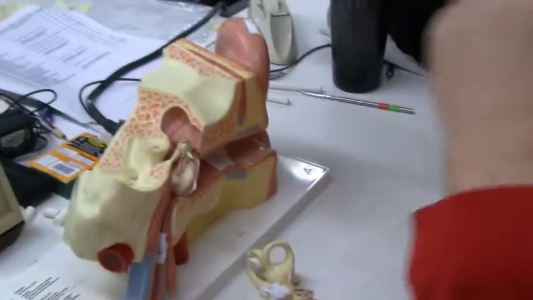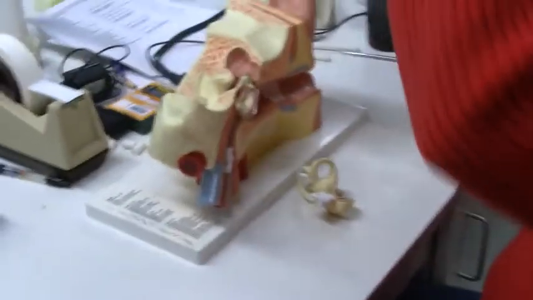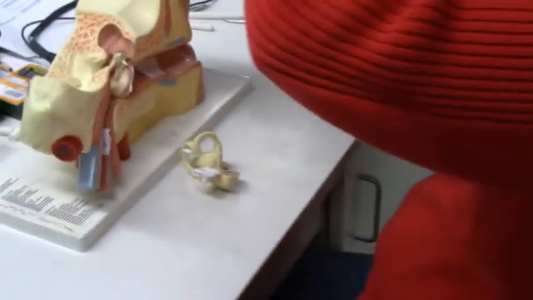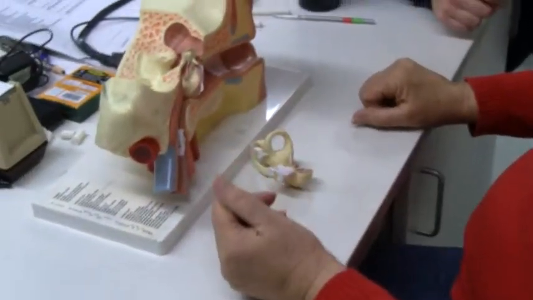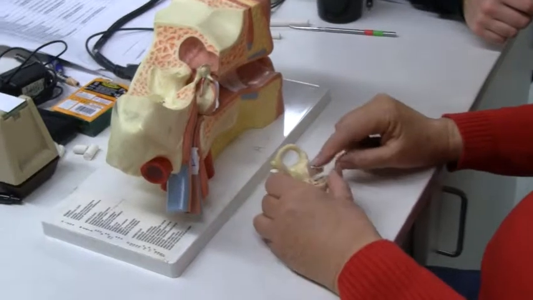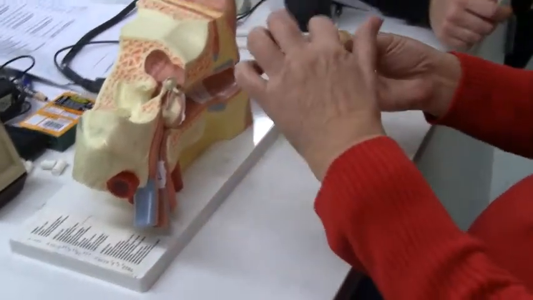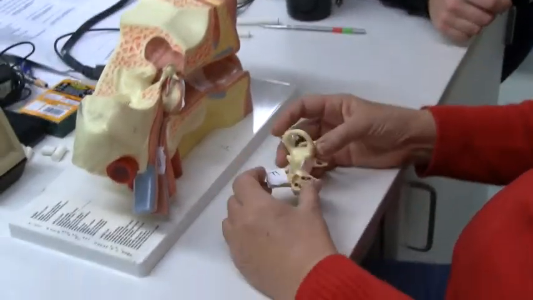As it moves up and down, the organ of Corti moves up and down, and the hair cells that are embedded in the tectorial membrane get bent. And that tells you what frequency of sound you're hearing. Near the oval window is where you hear high frequency sounds. Towards the tip, the apex, is where you hear low frequency sounds.